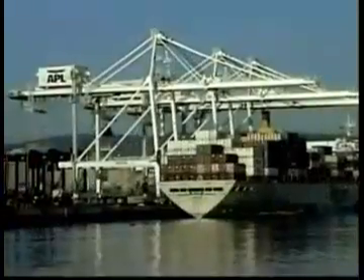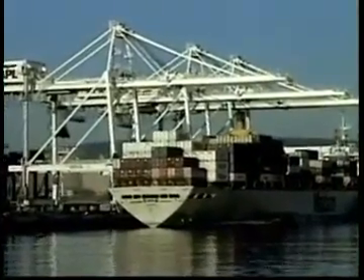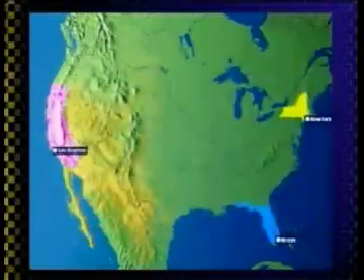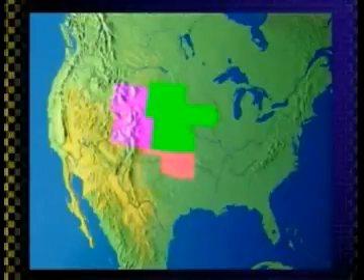It is easier to trade goods with places that are near major waterways, or with places that are near railroads. That is why many of our biggest cities are located near oceans, and why states in the middle of the U.S. have a harder time trading goods with other countries.